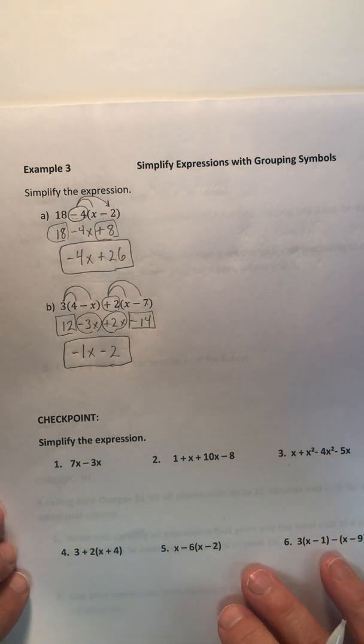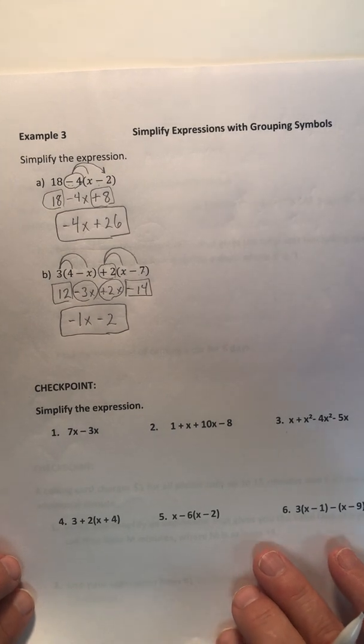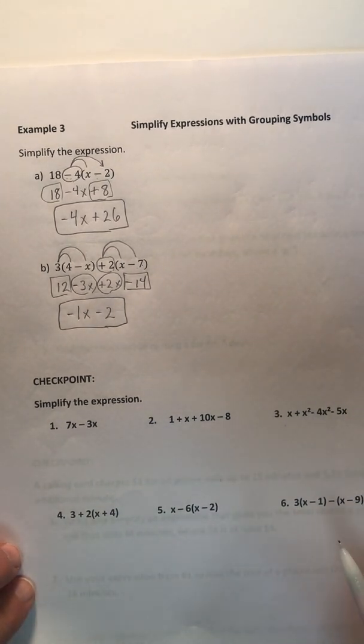All right, so next we have a checkpoint. I'm going to stop the video right now, and you're going to do that checkpoint.